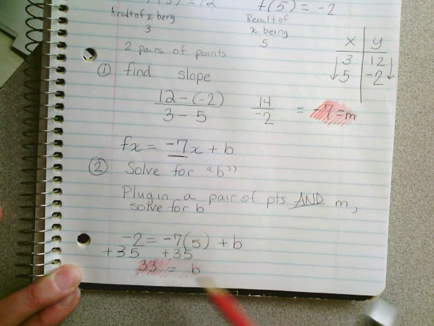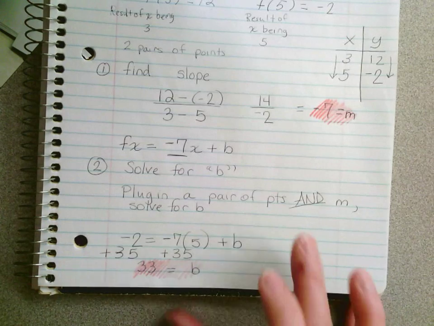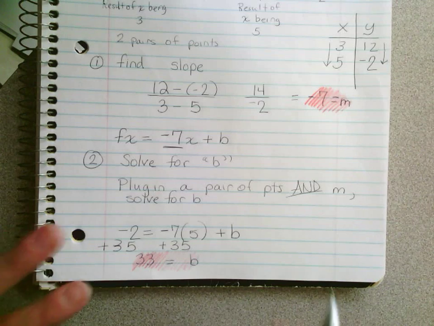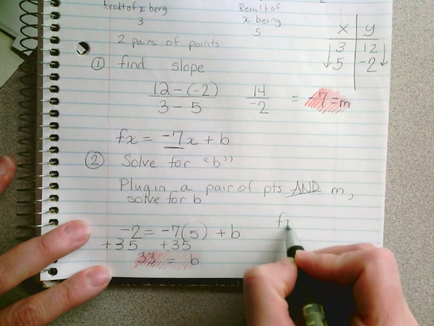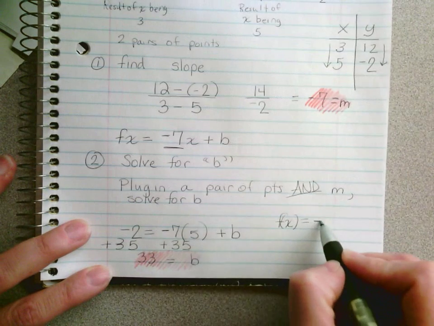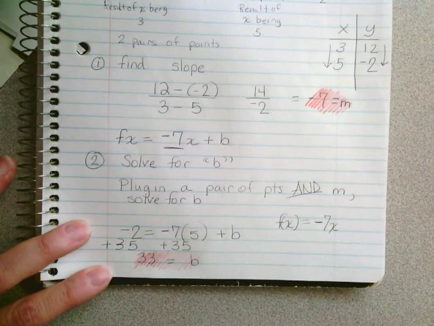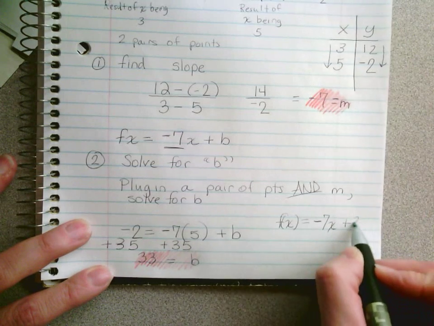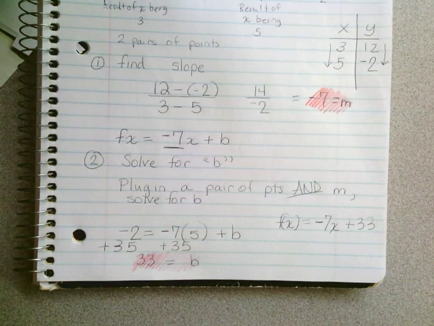All you need is an m and a b value to create a linear equation, or linear function. So f of x, based on the data I've been given, is equivalent to -7 is my slope multiplied by whatever x value I use, added to 33. There's your answer.